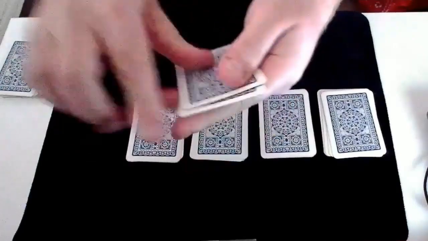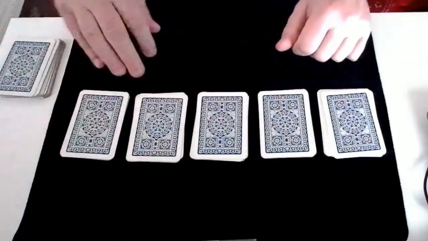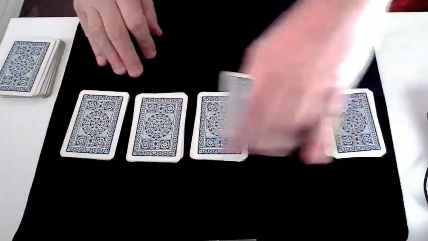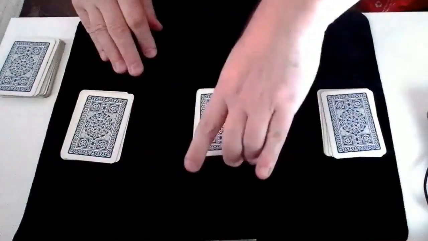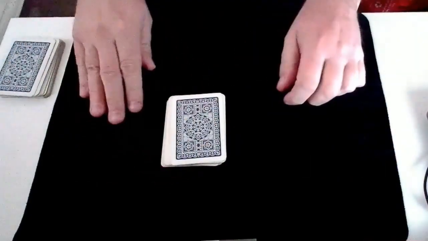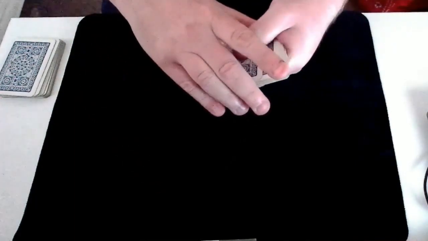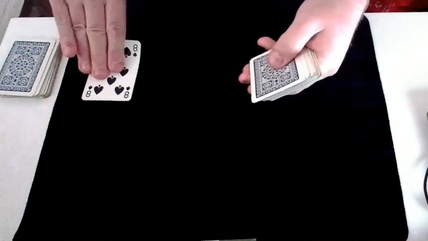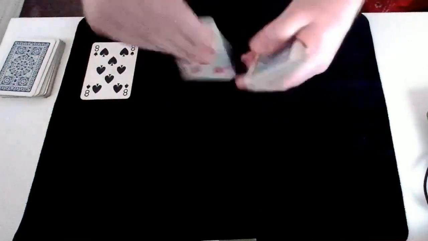As each spectator had finished remembering their card, shuffling their pile and putting it back on the table, the magician started to pick the piles up in the order that they were finished. Next, the magician started dealing out the cards into 5 columns.